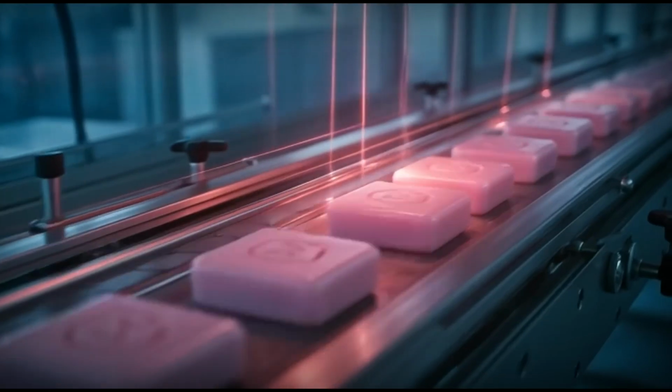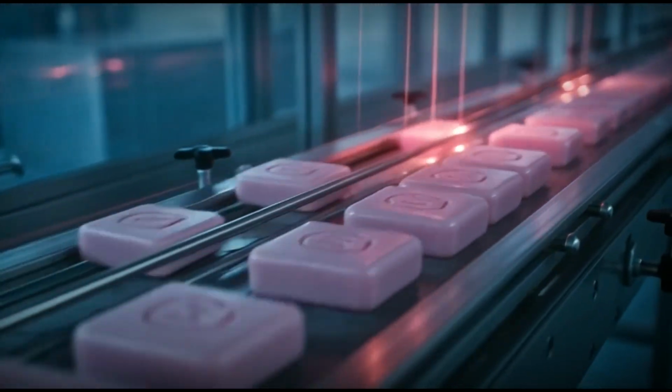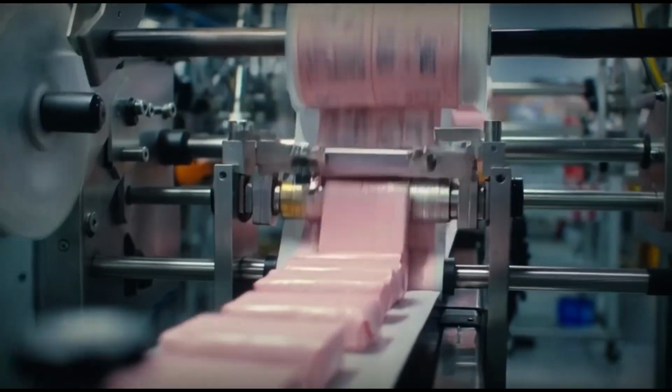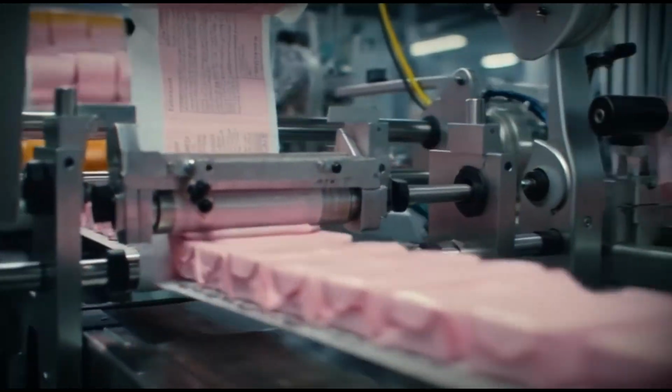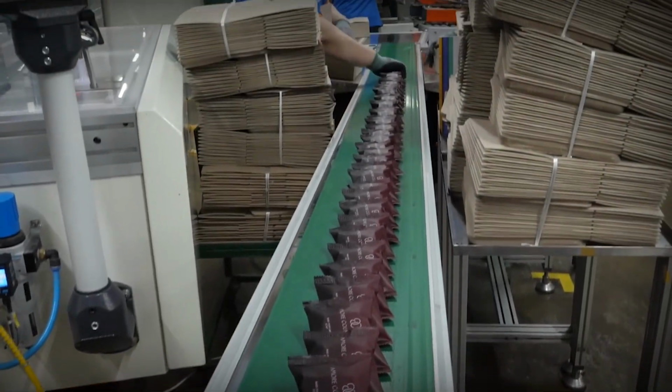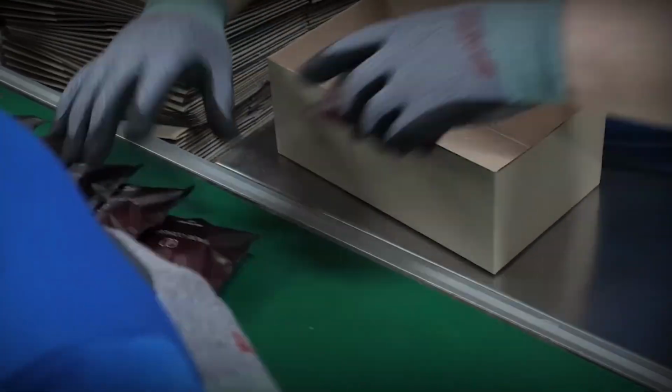Depending on the formulation, curing can take several days or even weeks. Proper curing is essential for producing high-quality soap that performs well during use. Quality control and testing. Before soap is approved for sale, it undergoes strict quality control testing.